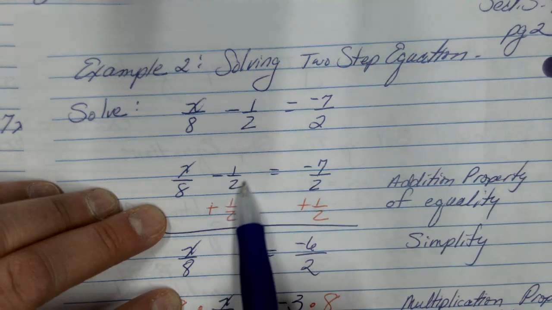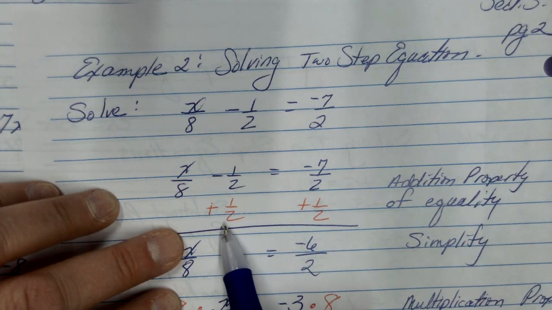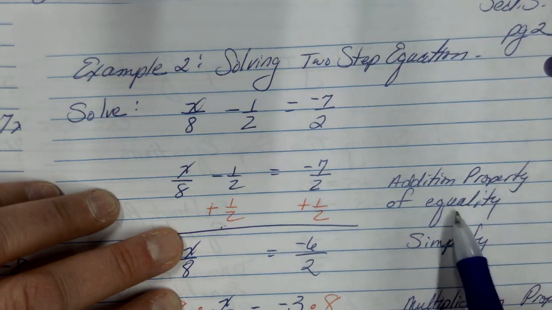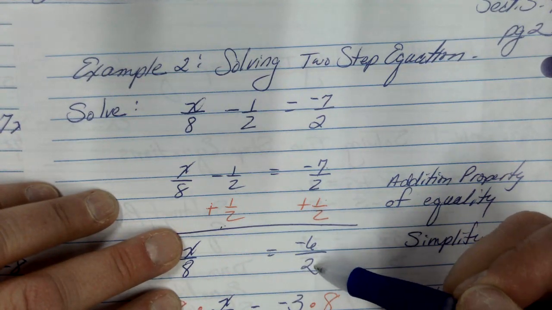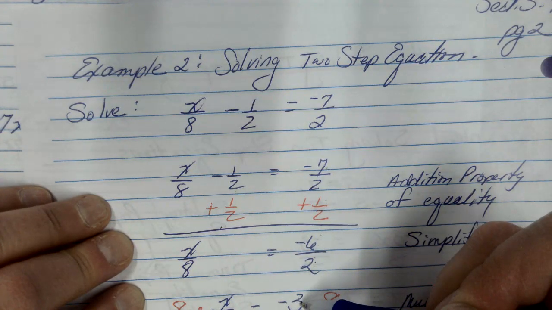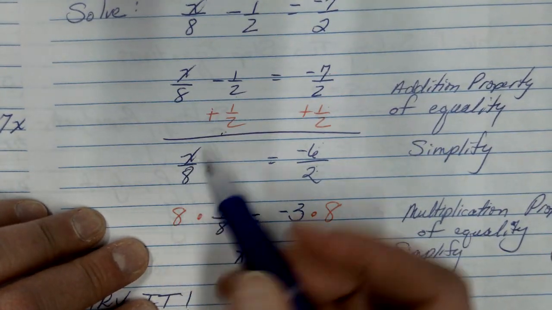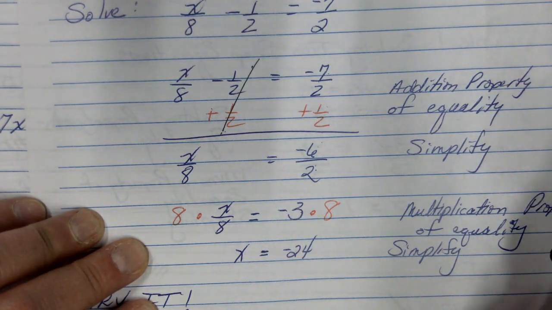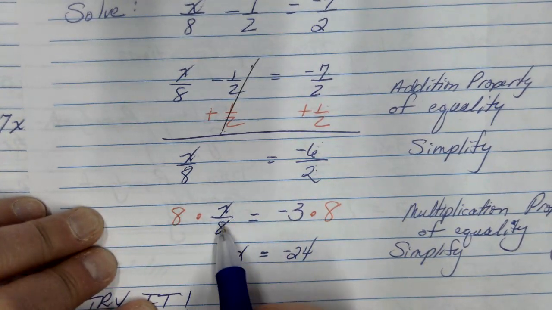We're going to start first by, instead of subtracting 1/2, doing the opposite by adding 1/2. Whatever you do to the left, you have to do to the right. We can do this based on the addition property of equality. So negative 7 plus 1 is negative 6 over 2, or negative 6/2. Negative 6/2 is really negative 3, just shown here down below. Okay, so we're left with the negative 1/2 plus 1/2 on the left side. Those will cancel out.